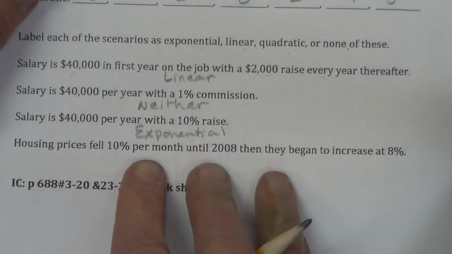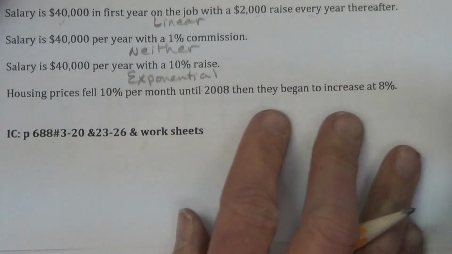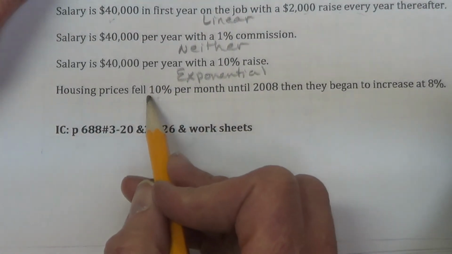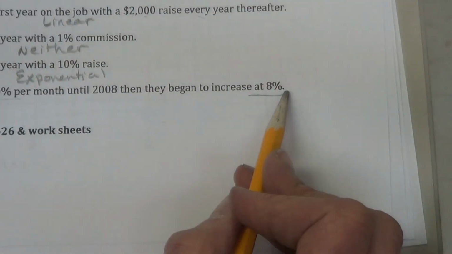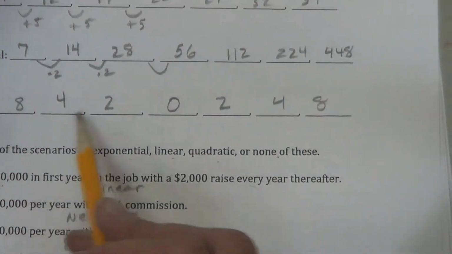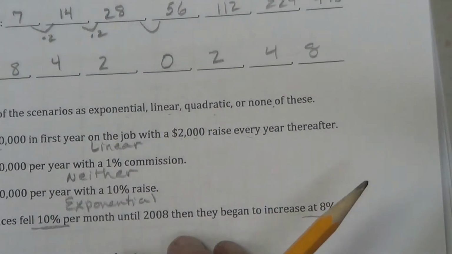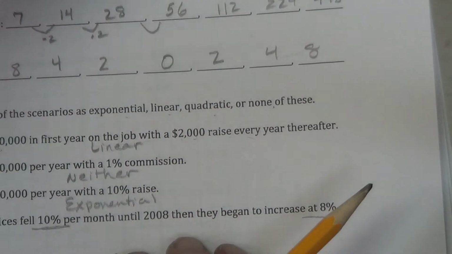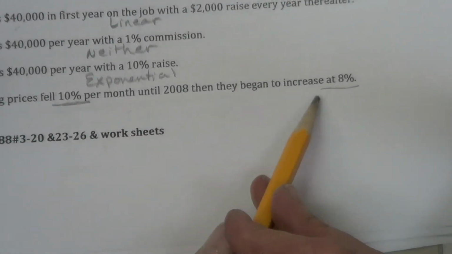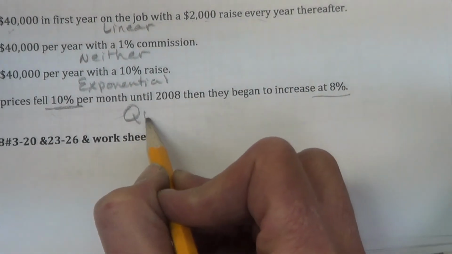Housing prices fell 10% per month until 2008, then they began to increase at 8%. Here we see it's going down by a factor, then it's going back up by a factor. Like I said a minute ago, quadratics aren't perfectly symmetrical always when it comes to real life data, but you do see a factor drop and a factor gain, so that is quadratic.